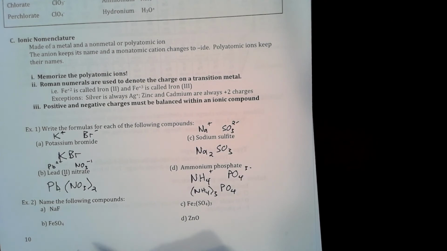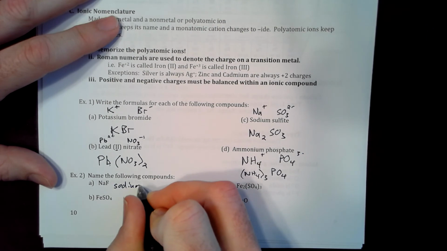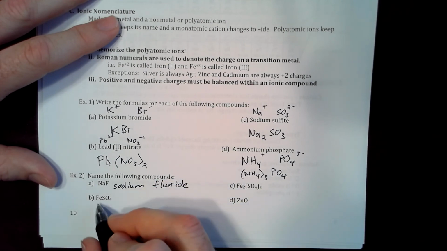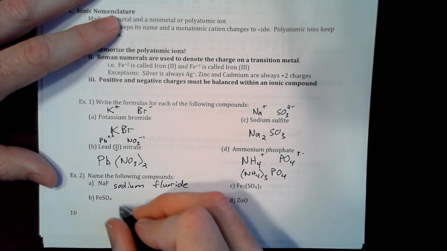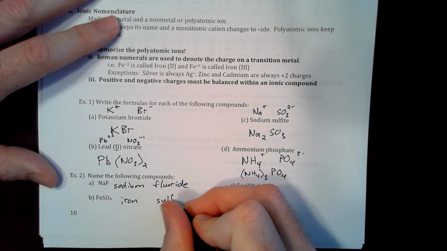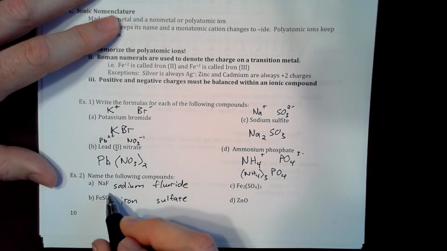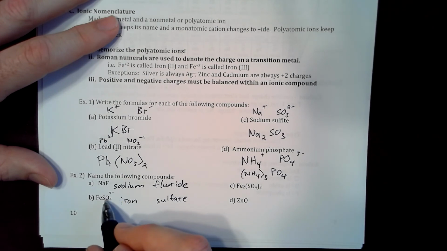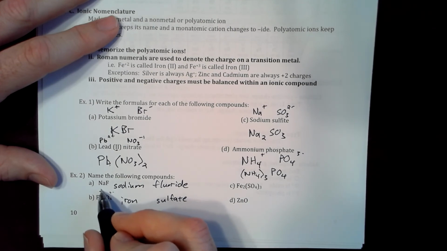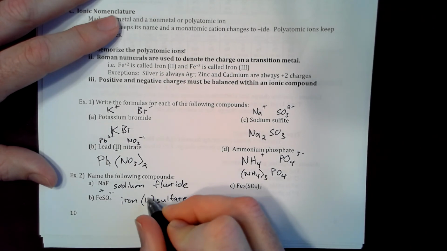Now we want to name the following compounds. This is going to be sodium fluoride. Now this is iron sulfate. Iron's a transition metal, so I'll leave room for a Roman numeral. Now we have to determine what Roman numeral. Well, sulfate is a 2 minus charge, right? And since there's only one sulfate, to cancel out this one iron, this iron has to be a 2 charge as well. Okay? So that's a Roman numeral 2.